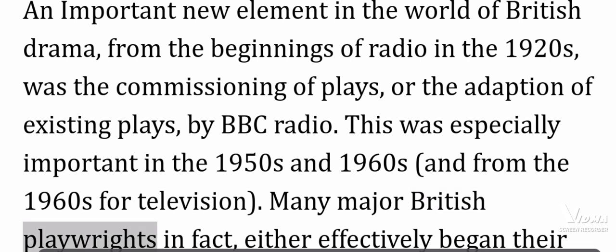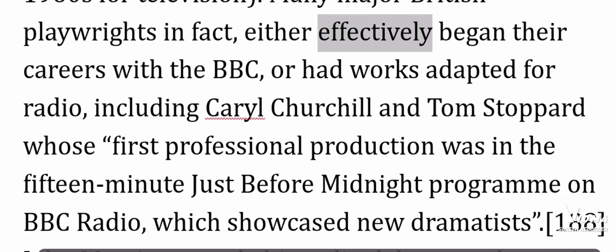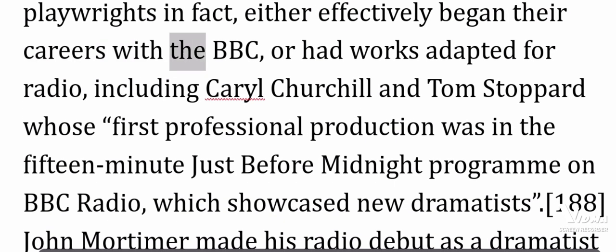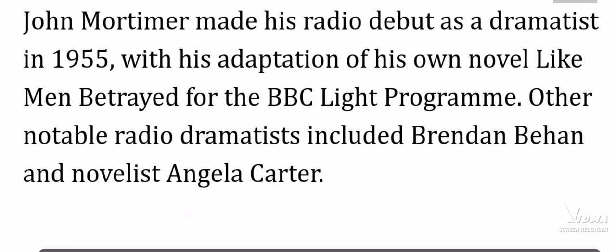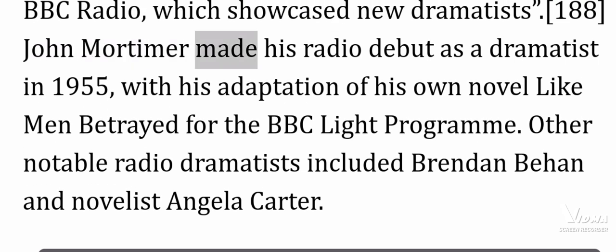Many major British playwrights, in fact, either effectively began their careers with the BBC, or had works adapted for radio, including Caryl Churchill and Tom Stoppard, whose first professional production was in the 15-minute Just Before Midnight program on BBC Radio, which showcased new dramatists. John Mortimer made his radio debut as a dramatist in 1955, with his adaptation of his own novel Like Men Betrayed for the BBC Light program.